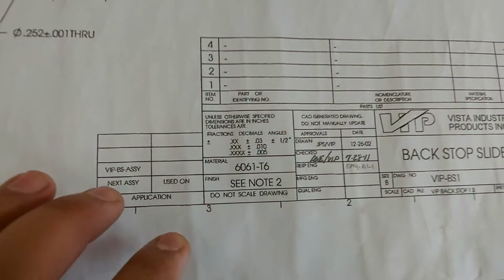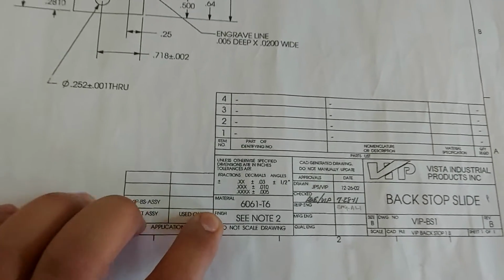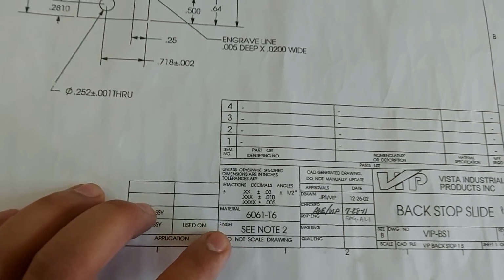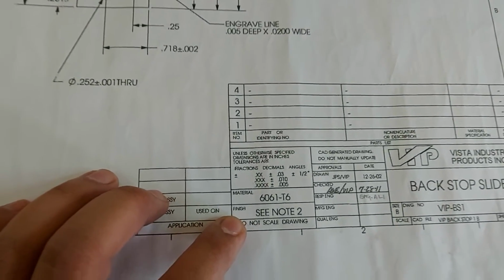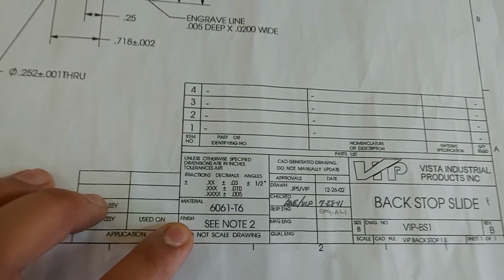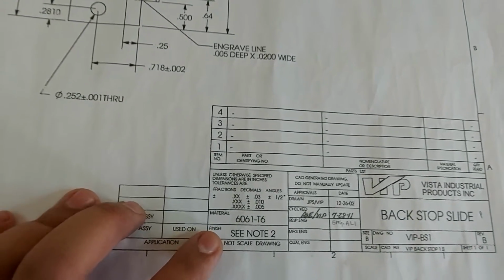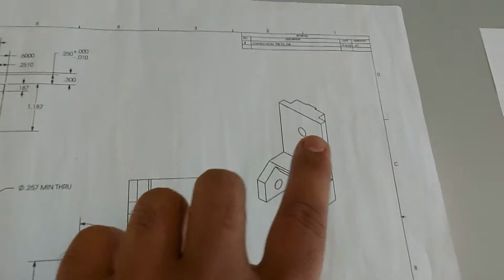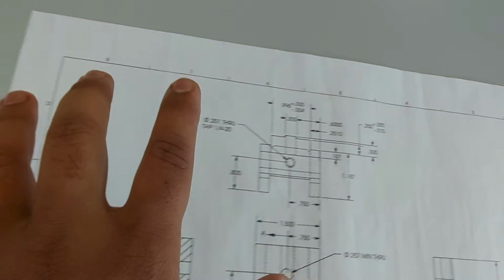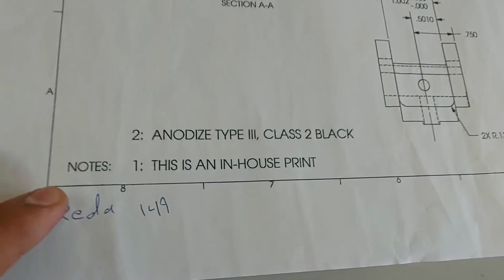Now after material you have finish. The finish is just like the end machining or end work: in the last, how do you finish your product? Once you manufacture it, how do you finish it? So it's asking you to see note 2. So we need to find note 2. Where is it? Note 2? It's not there, and it's here, note 2.